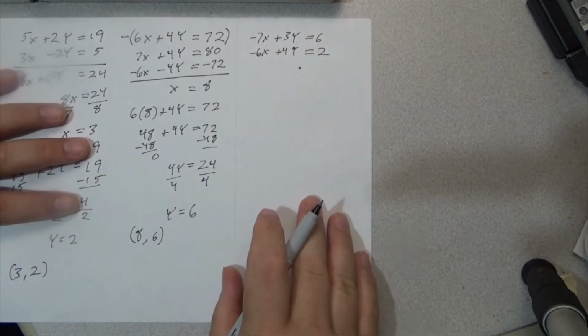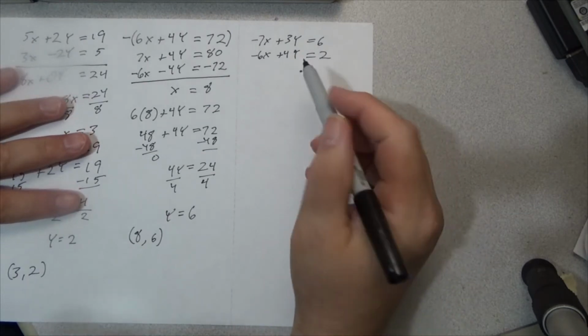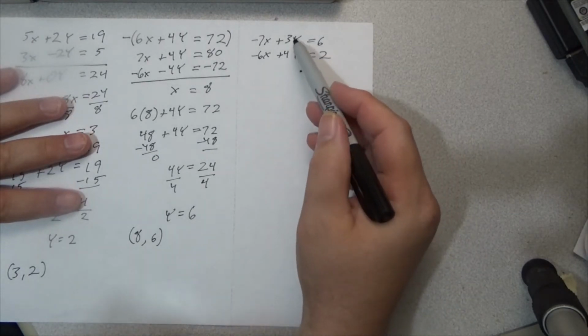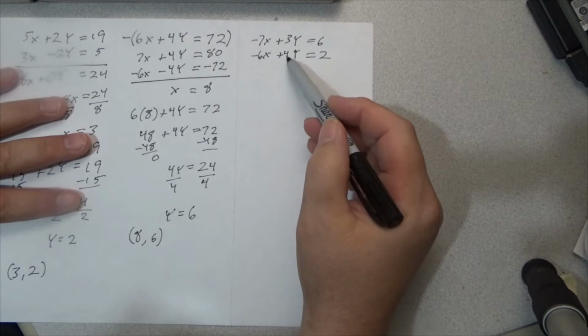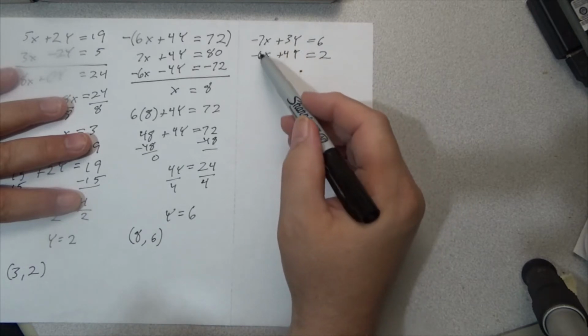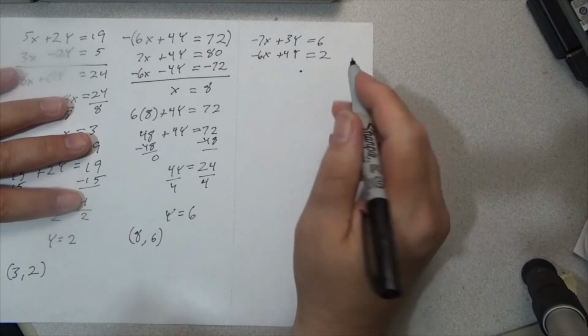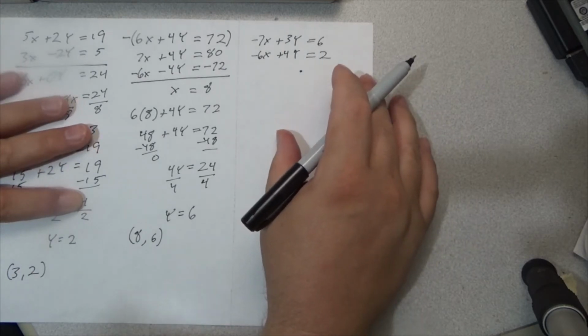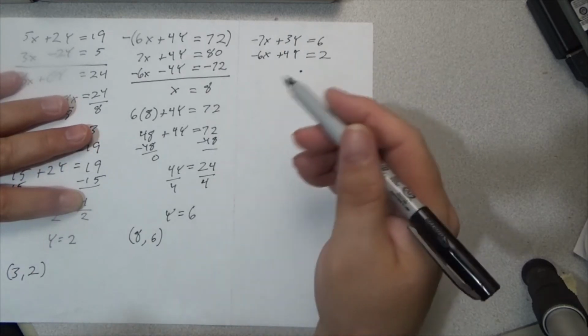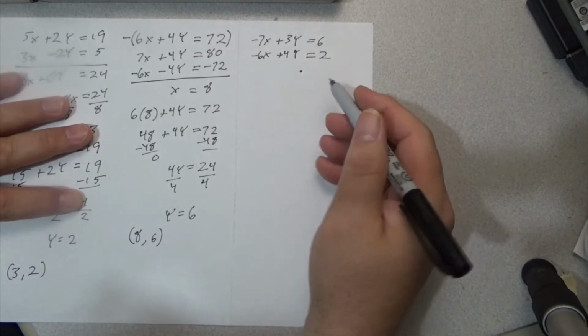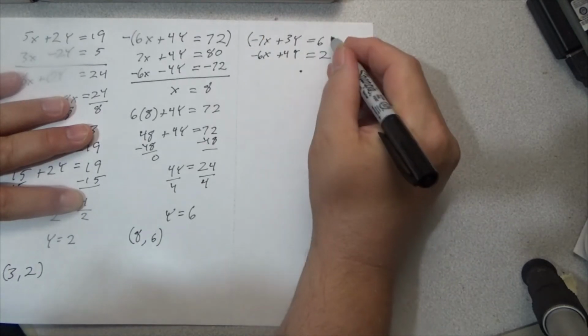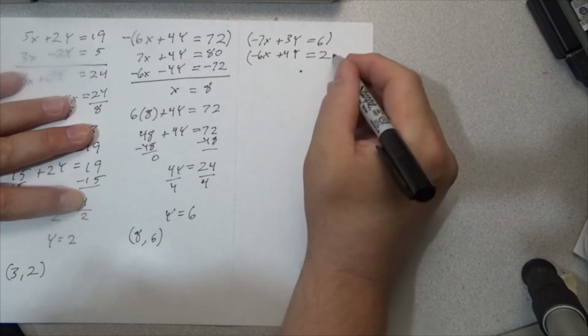Okay, so what I need is to make either the coefficients in front of the y equal and opposite or in front of the x equal and opposite. And it doesn't really matter which. So I'm going to continue with the y's. So I will put parentheses around here and around here.